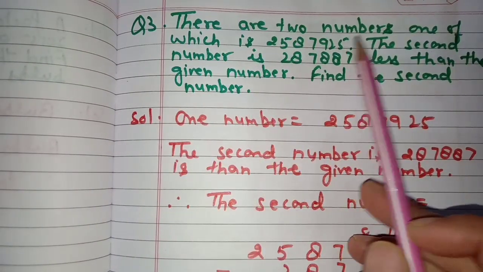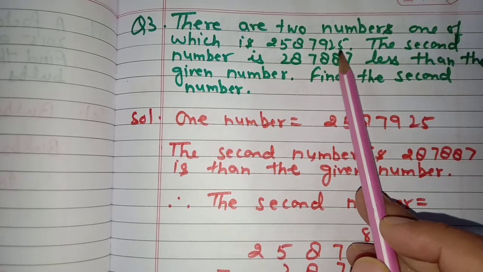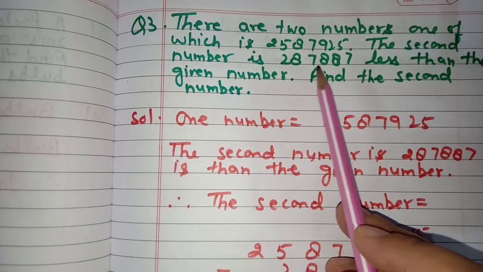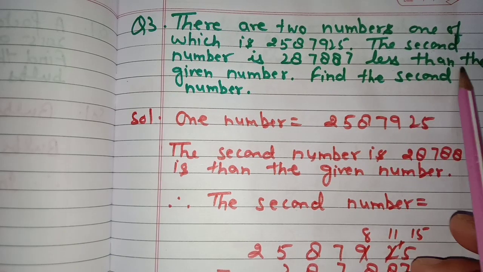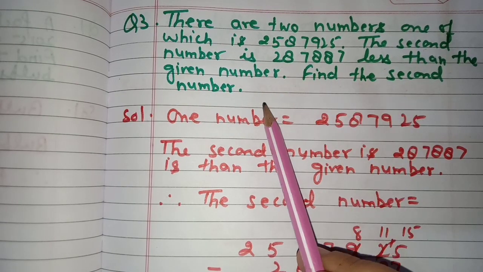Now question number 3. There are two numbers, one of which is 25,87,925. The second number is 2,87,887 less than the given number, meaning less than this number. So find the second number.